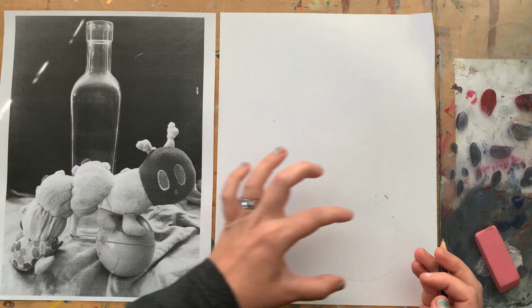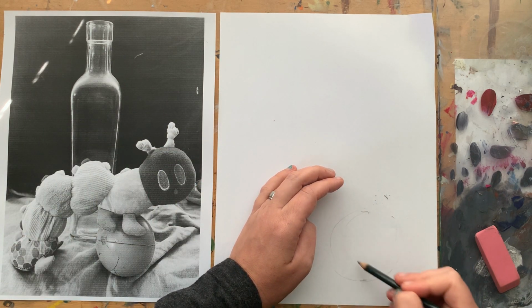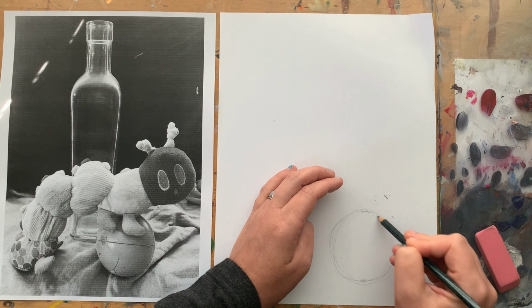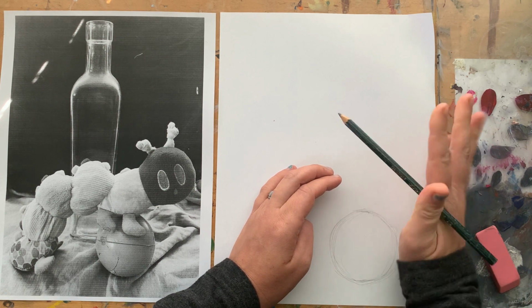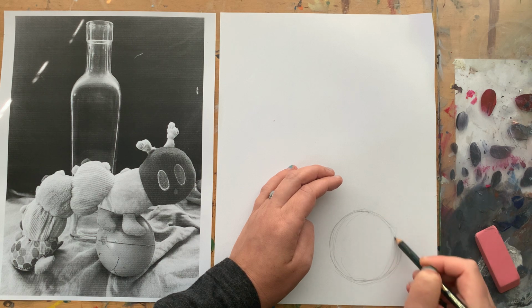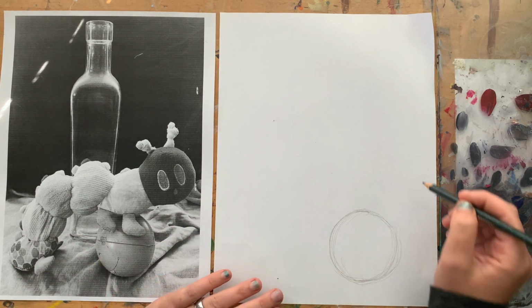And also, you remember you are going to be drawing your objects from life instead of from a photo like I am.